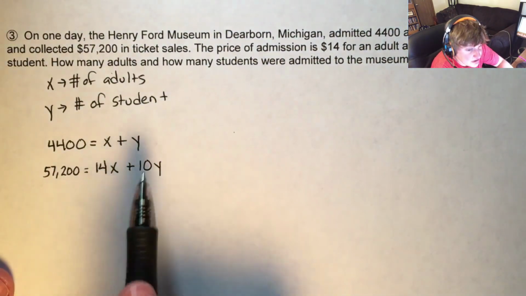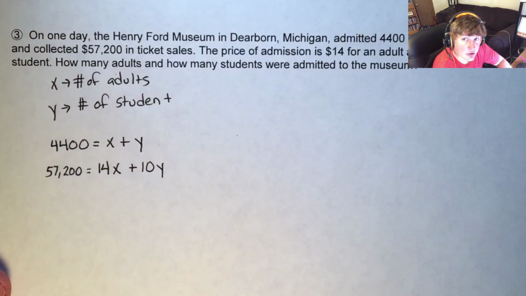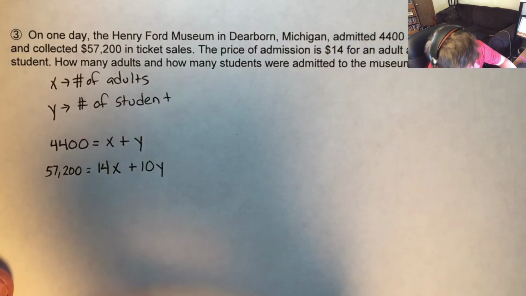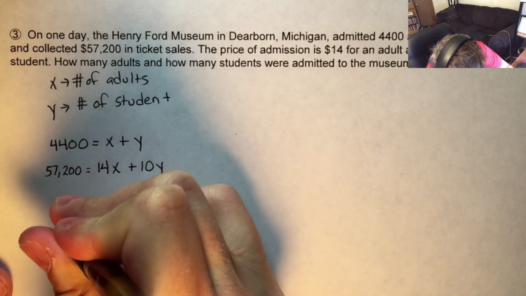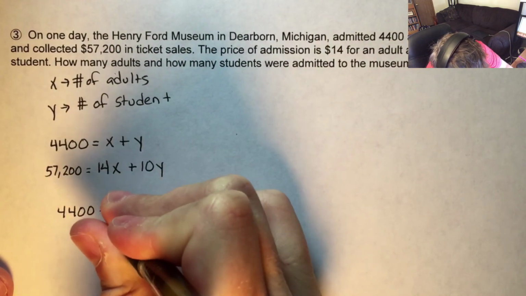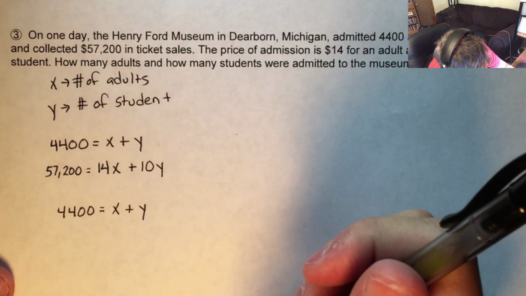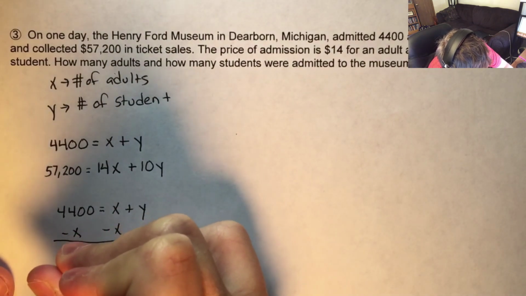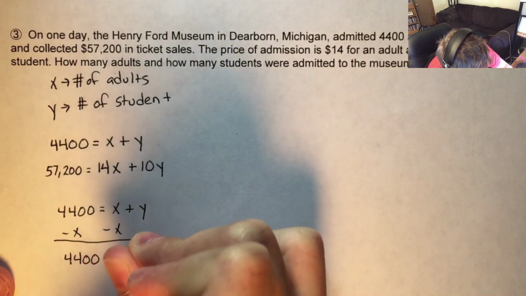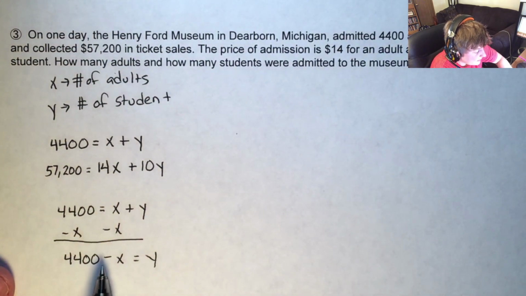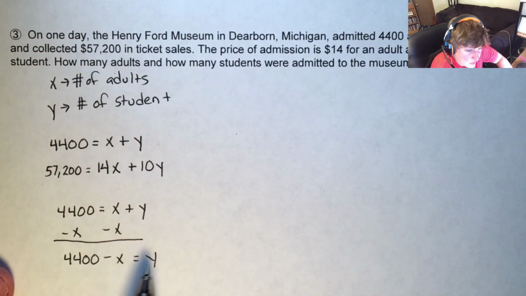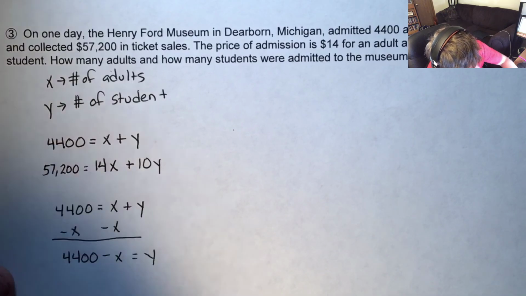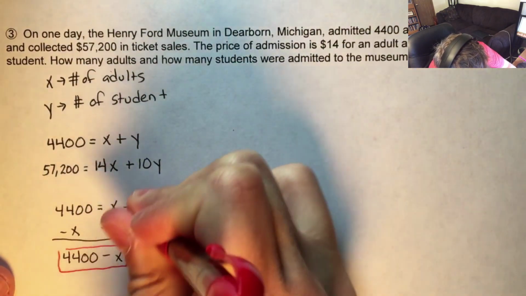Okay, so now let's go ahead and use the substitution method. Again, I'm going to show you all the different methods, but when you get to word problems, I really don't care how you solve them. So let's get the x or the y by itself here. 4,400 is equal to x plus y. Let's get the y by itself. 4,400 minus x is equal to y, and this equation makes perfect sense. If I have 4,400 and I take away the number of adults, that's going to be equal to the students I have. Then I can go ahead and replace it here.